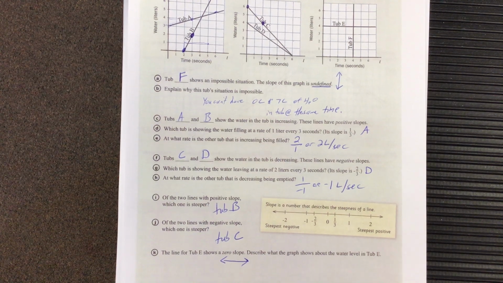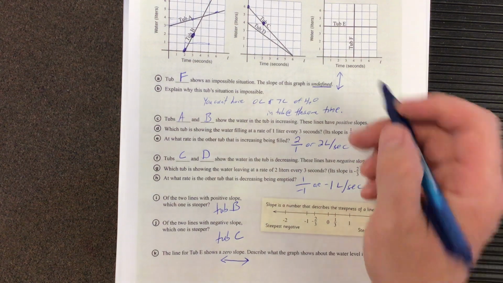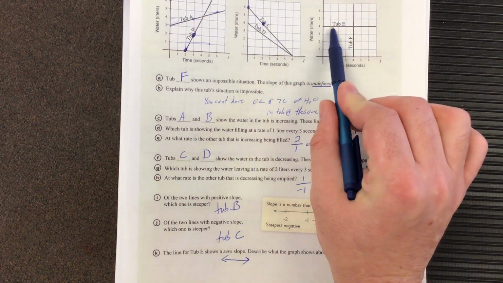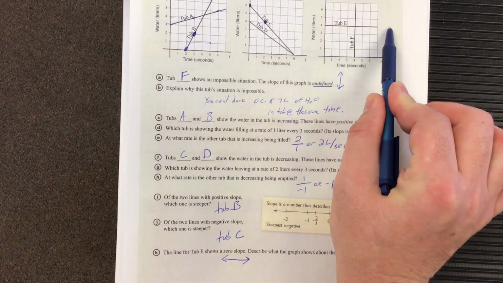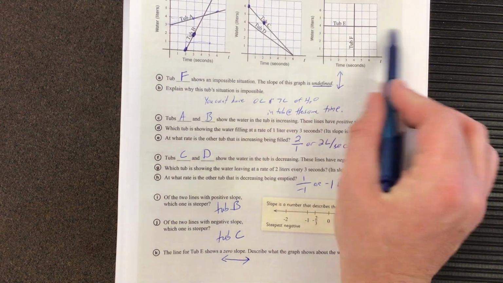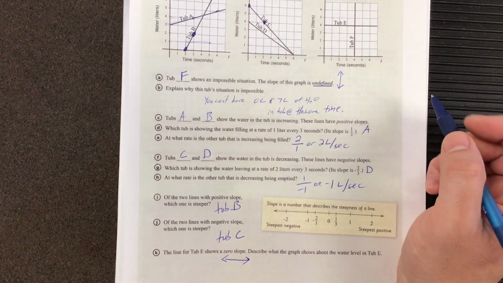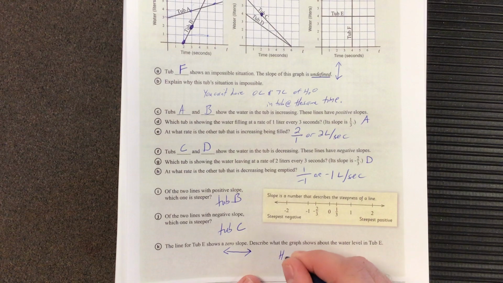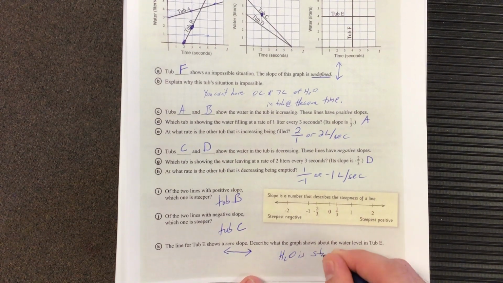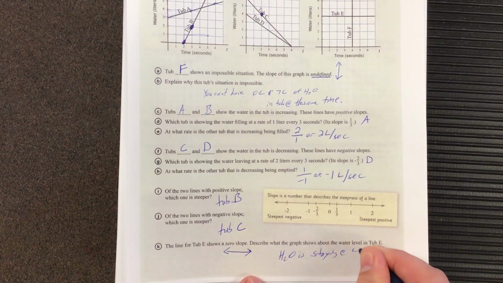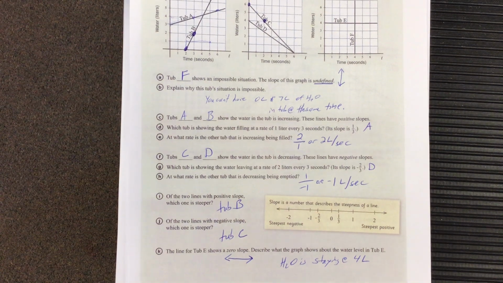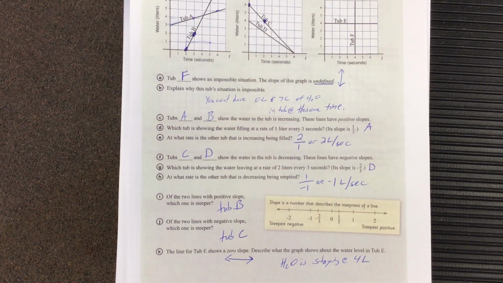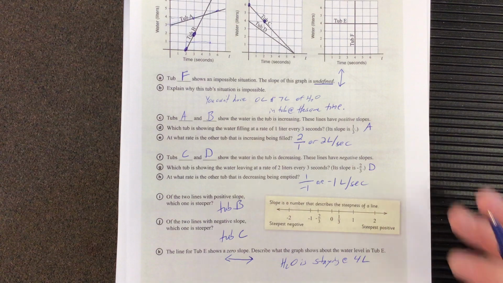The time thing. It doesn't move. They're going to stay at 4 liters. Water is staying at 4 liters. I would say the valve, the bottom part, is closed. And it is also not being added to. No water going in or out.